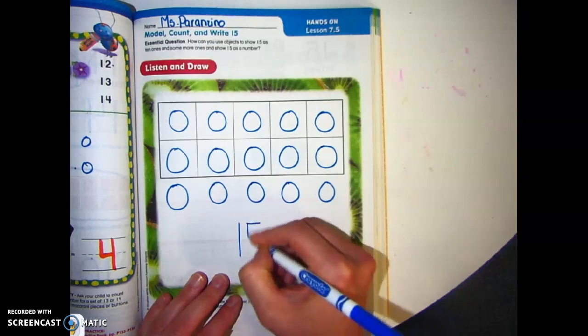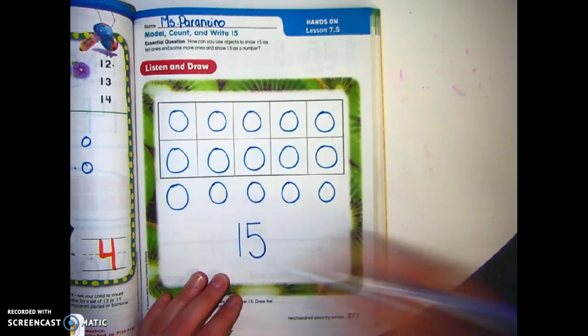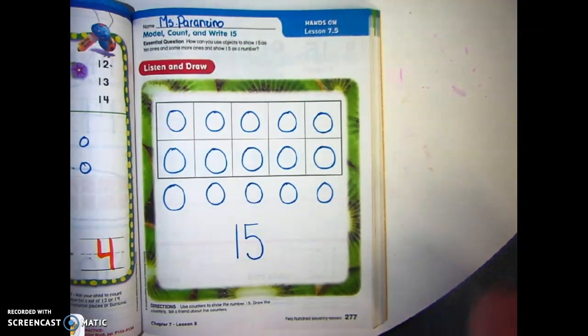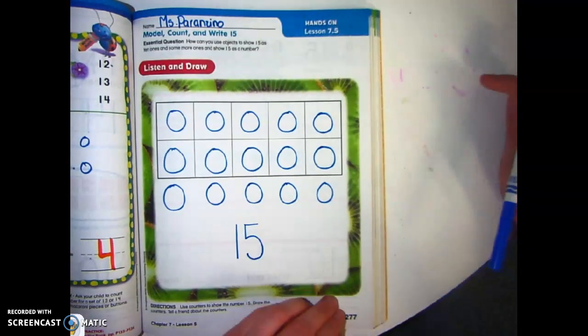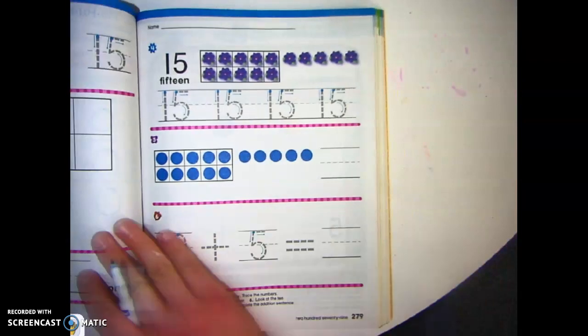Make his hat, make his back, make his chubby belly fat. All right, friends, take your time and finish that. Remember, if you need to pause at any point, pause the video. All right, we're going to turn and look at the next page.